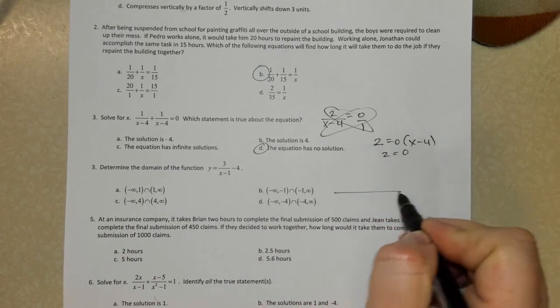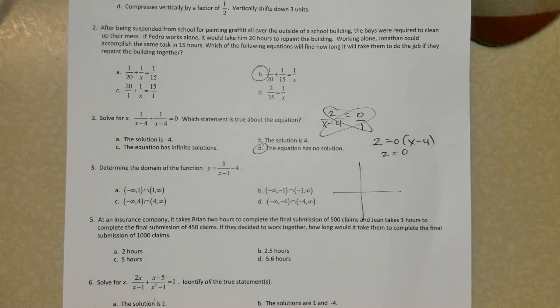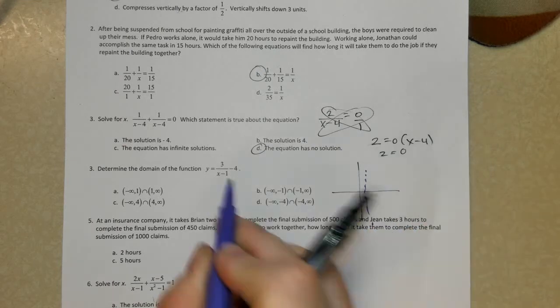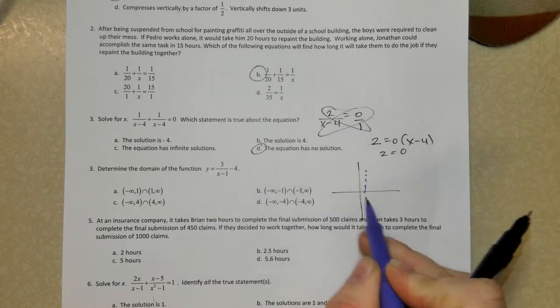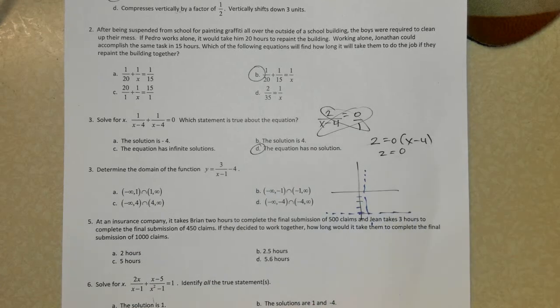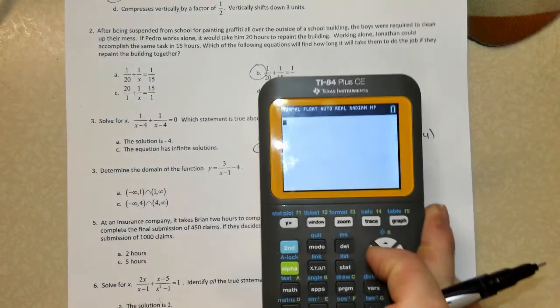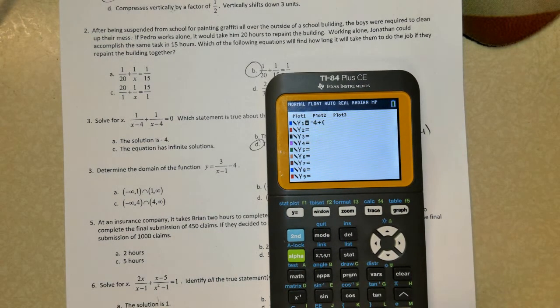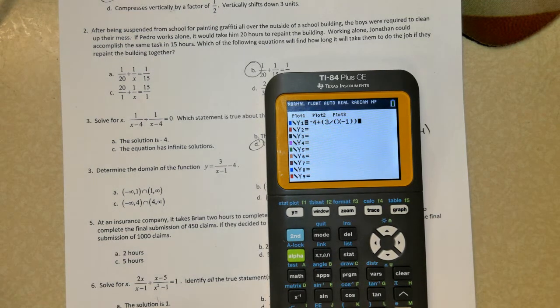Determine the domain. So I could go ahead and graph this. I also know that when I graph this, I'm going to have a vertical asymptote at 1, and I'm going to have a horizontal asymptote at negative 4. Now I can just get a quick glimpse of what this looks like by going to y equals and typing in negative 4 plus the quantity 3 divided by the quantity x subtract 1.